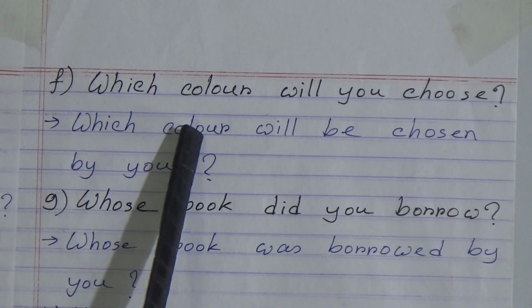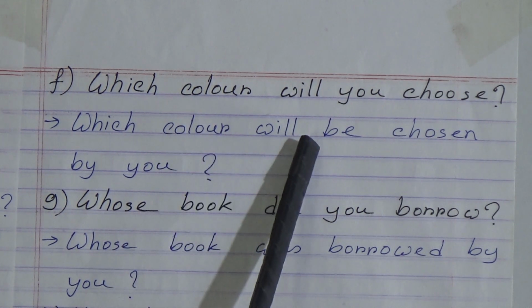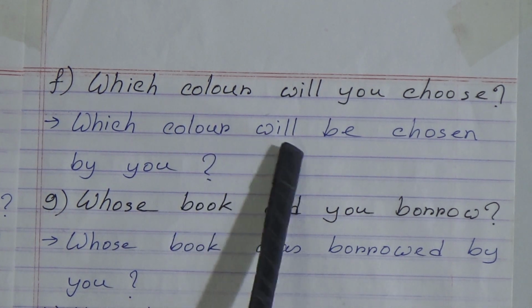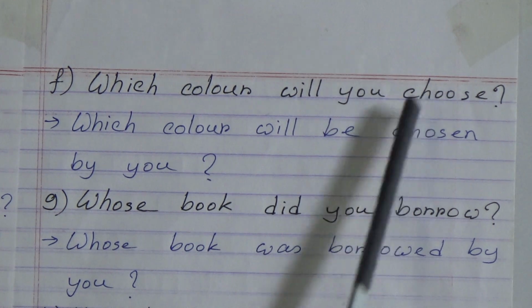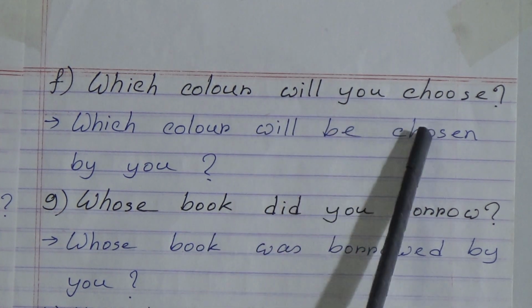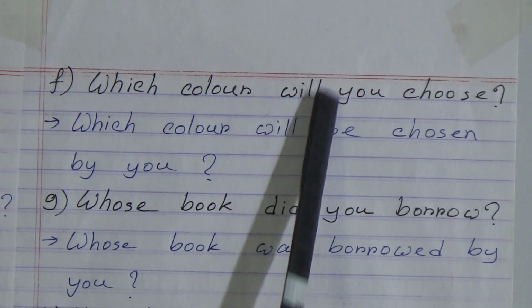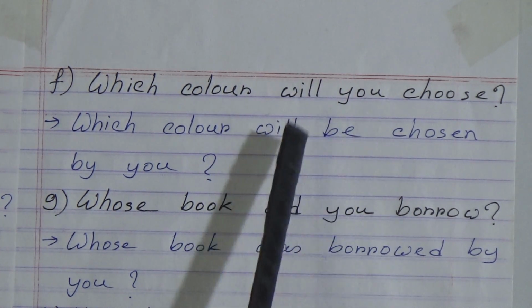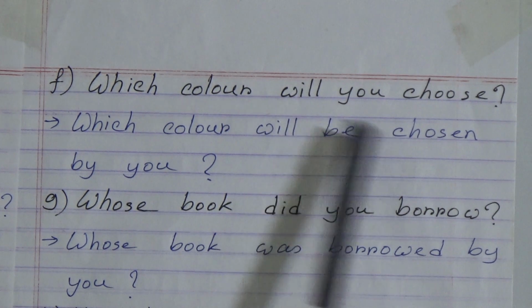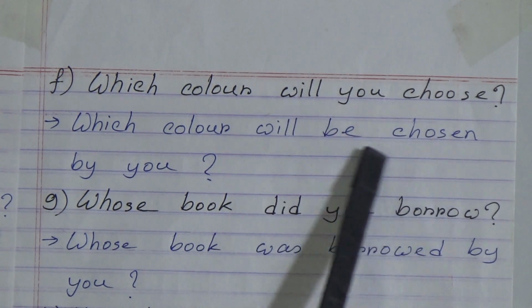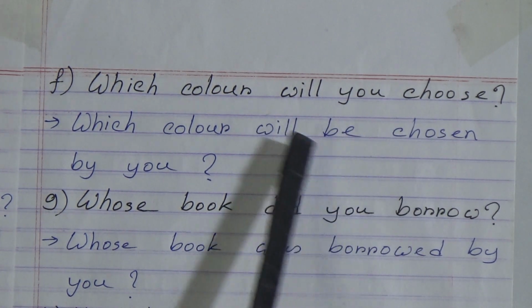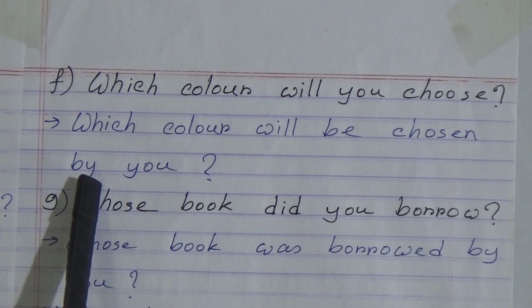Which color, and then we will make passive of the rest of the sentence. Will you choose? This will become will be chosen by you. As there is will here, you have to use be before the participle of the word. Will be chosen then by you.